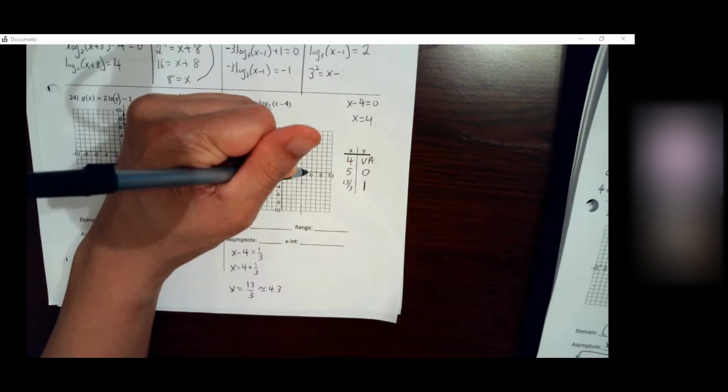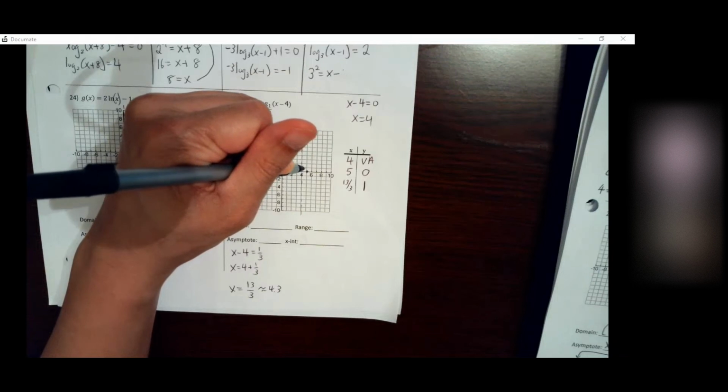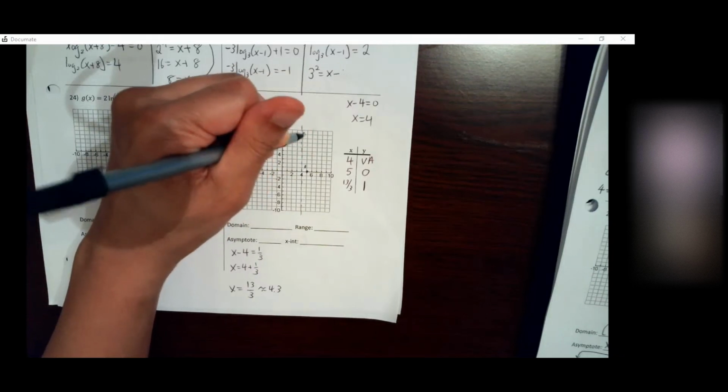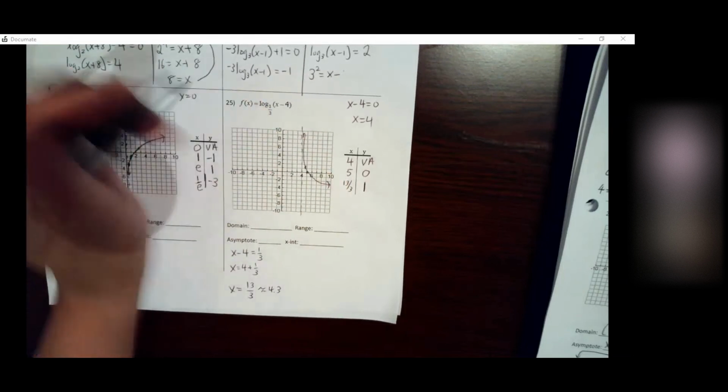So 5, 0, and 4.3, 1. And then domain 4 to infinity, range -infinity to infinity, x-intercept is 5, 0. Okay, good with this one? Yes. Okay.